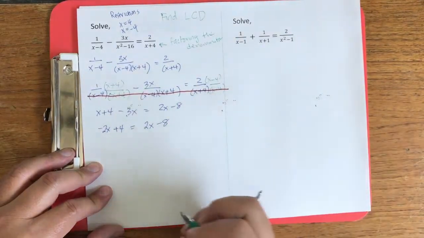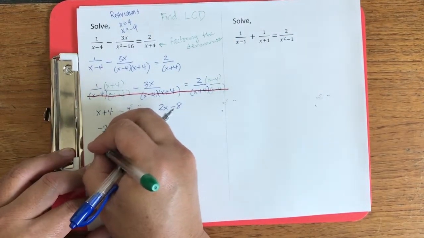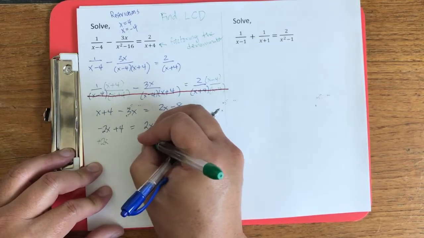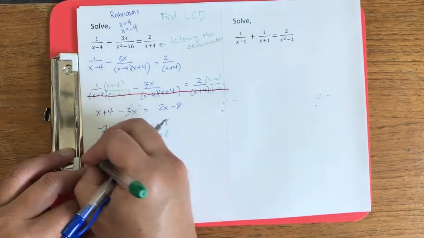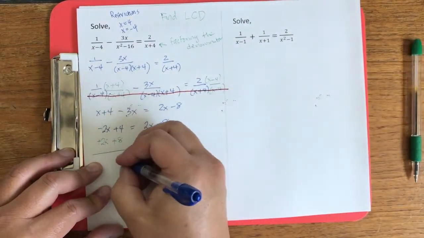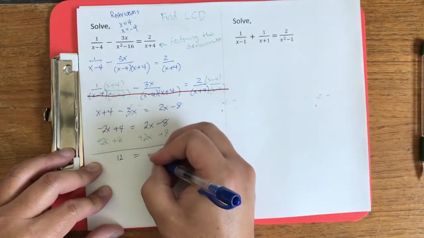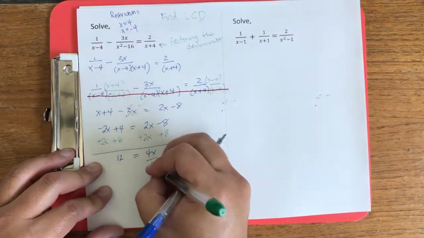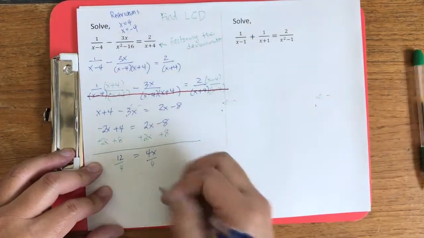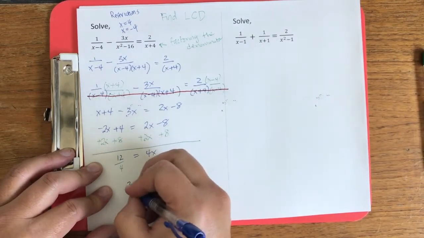Okay. Let me get rid of this 2x. Get rid of this 8. Let's divide both sides by 4. We get x is equal to 3.